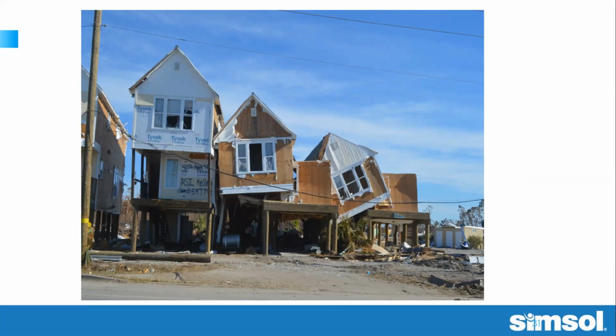Keep in mind, I was in the house on the far left, and I can tell you that there was no water line inside that house. I'm thinking probably a wind event. That's exactly what it was. Wind event is what happened here. This was in Mexico Beach.